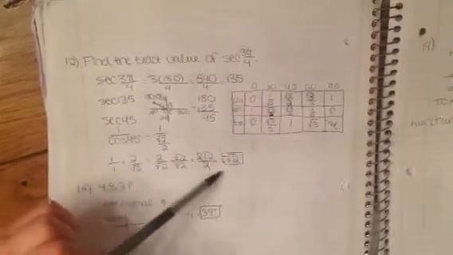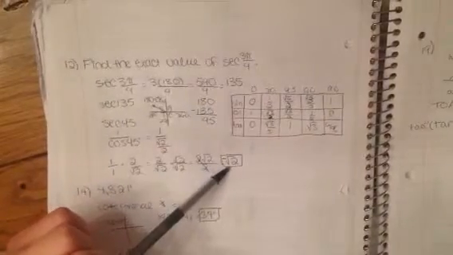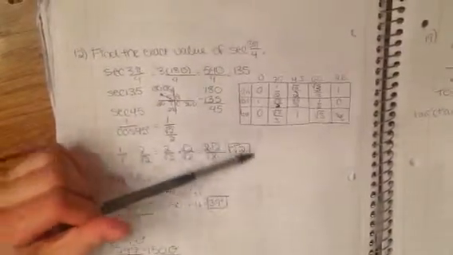Then you gotta keep, change, flip, and then you have to rationalize it because you can't have a radical in the denominator, so then it would be negative radical 2 because cosine in quadrant 2 is negative, so it's negative radical 2.